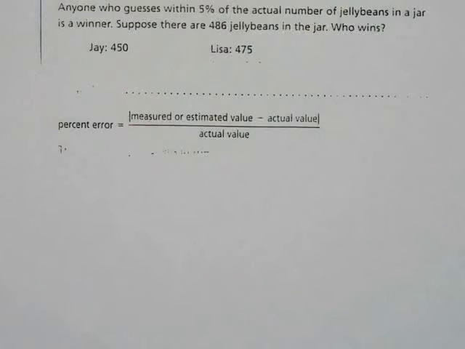In this video, we're going to use percent error to answer this question. We're having a contest here. Anyone who guesses within 5% of the actual number of jelly beans in a jar is a winner. Suppose there are 486 jelly beans in the jar.